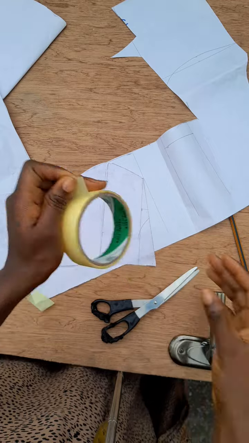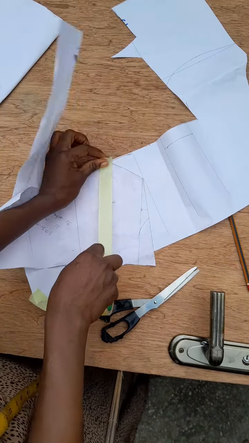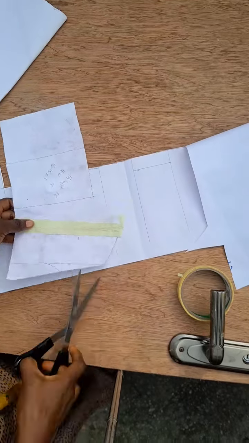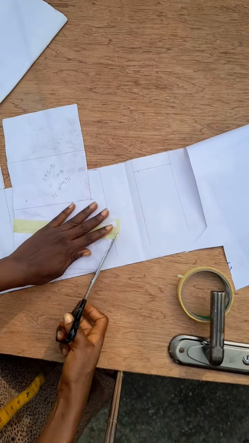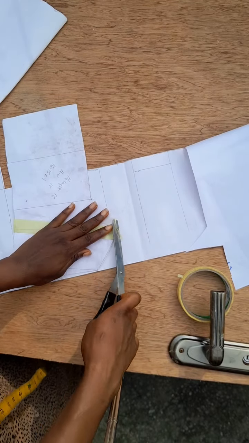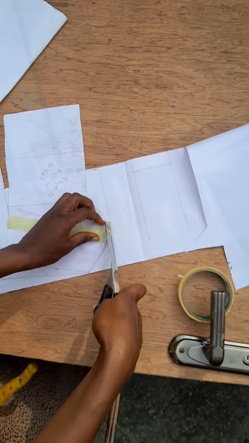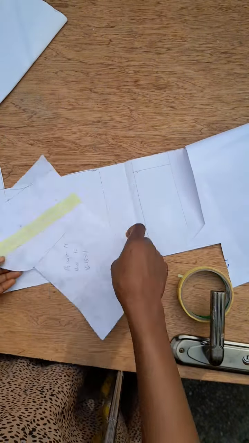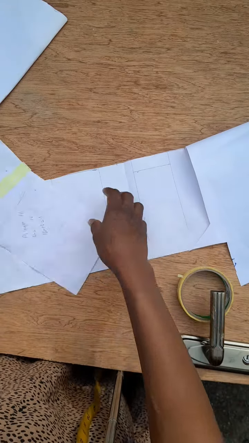So there you go. Are we good? I think we are good. So guys, I said I would blend it. That's what I'm doing here. So my pattern is ready to be used.